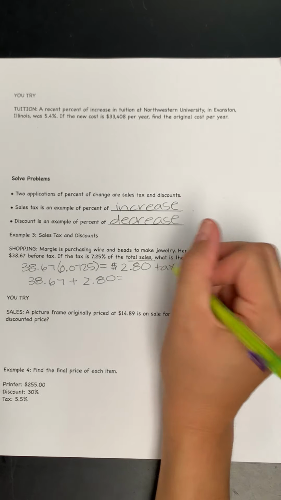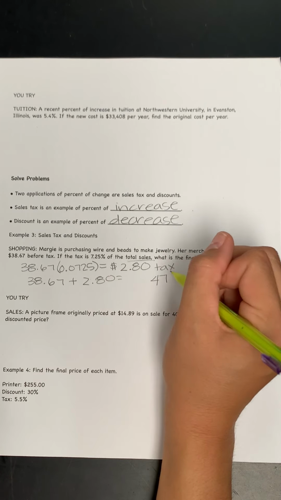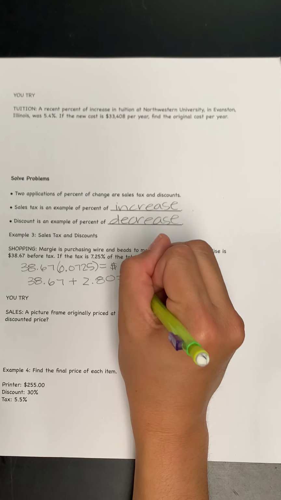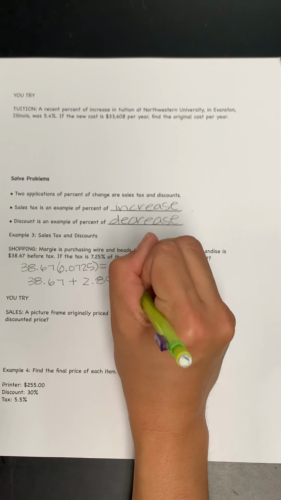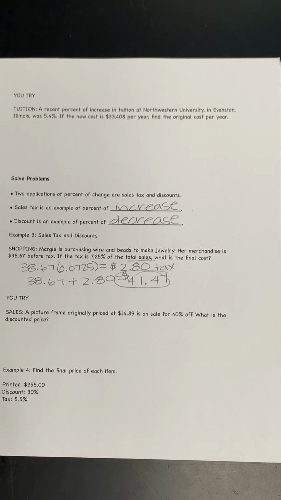So if I'm adding those together, 4, 11, I end up getting $41.47 as my total charge.